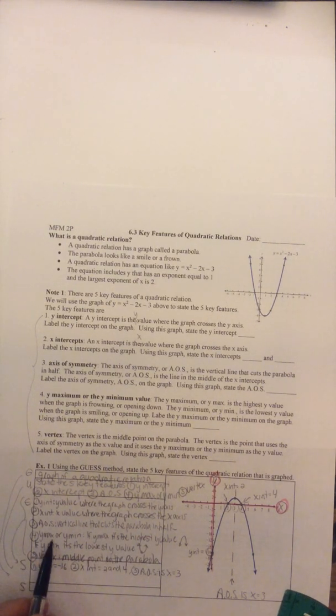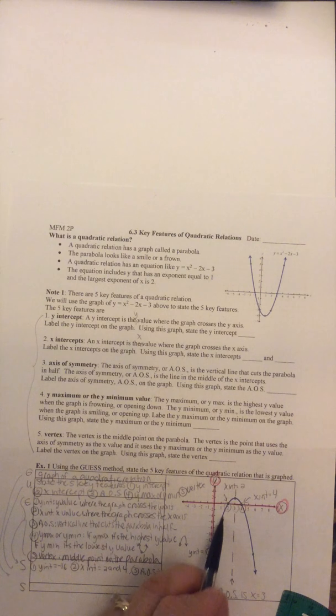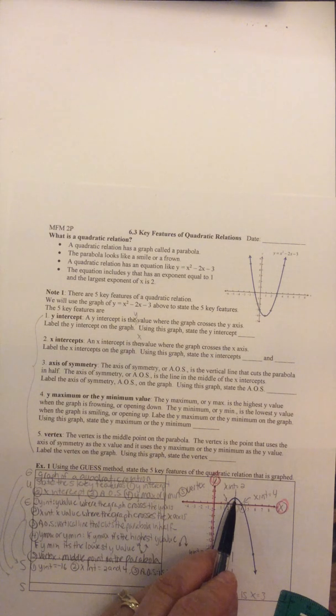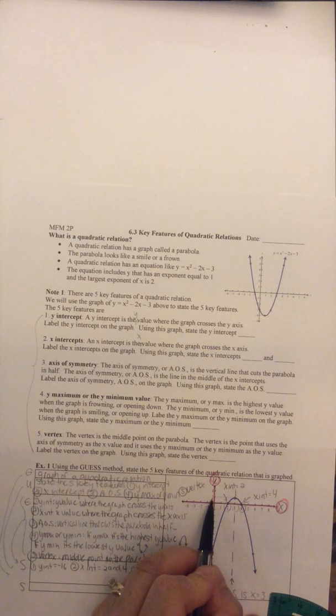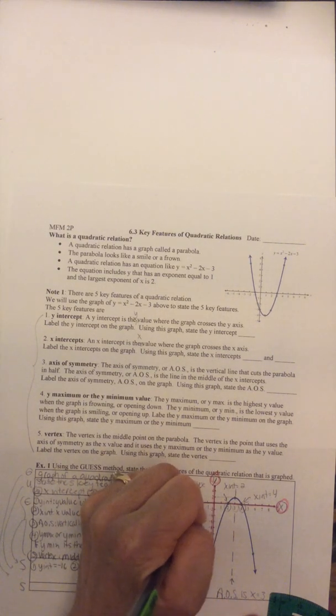Number four, a y max or y min. If a y max, it's the highest y value if it's frowning. This is frowning, so it's a y max, the highest y value. You're going up, going up, you hit this part here. If you're hitting the middle, you are at the highest. Read straight across. That looks like a y value of 2. So the y max is equal to 2.